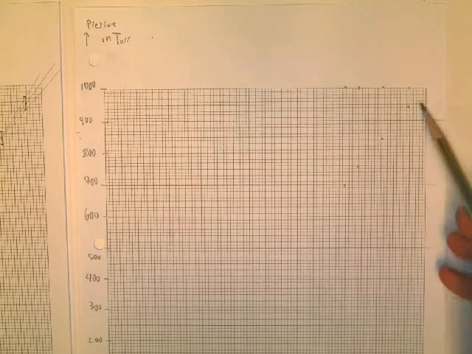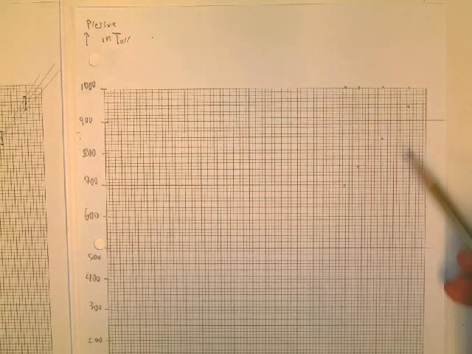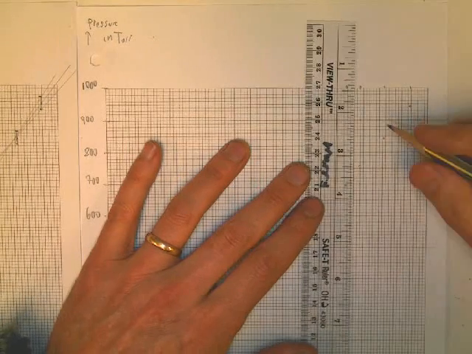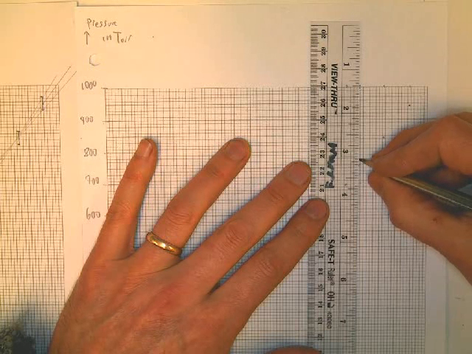And then the next thing to do is to put the error bars on there. Since these points are plus or minus 20 torr, we need to go up and down. Every little square here is 10 torr, so we go up and down 2 squares from those. So we're going to draw the error bars in here. So like here, we're going to go up 2 squares, 1, 2. Go down 2 squares, 1, 2.